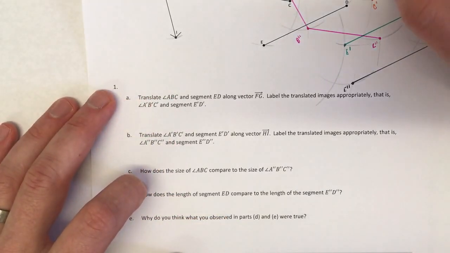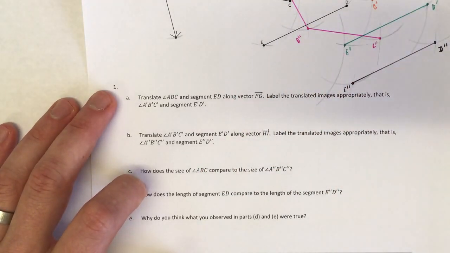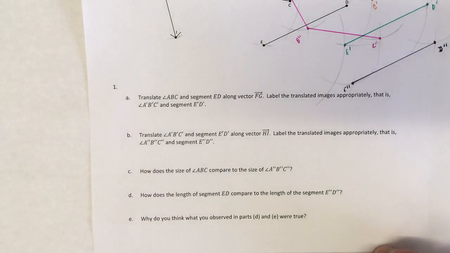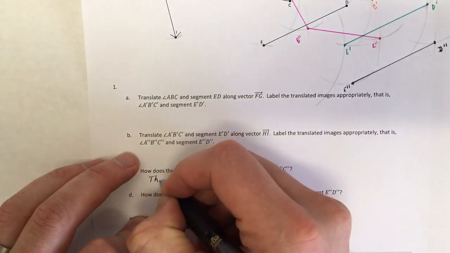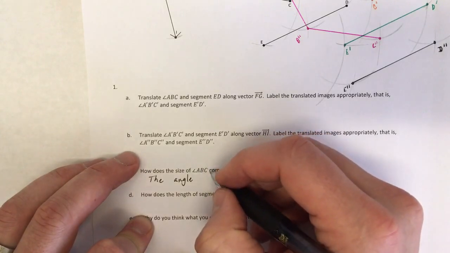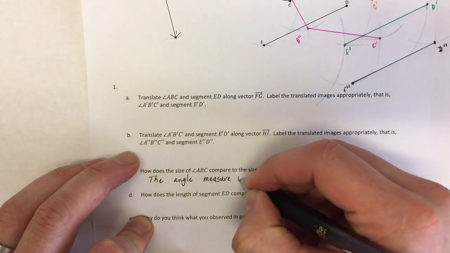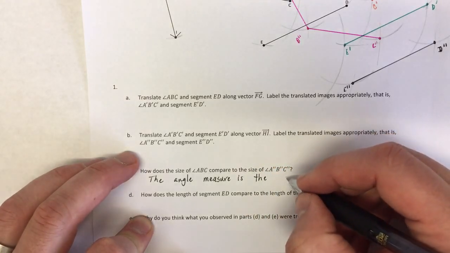How does the size of the angle ABC compare to the size of A prime, B prime, C prime? And as I keep telling you guys, the angle measure is the same.